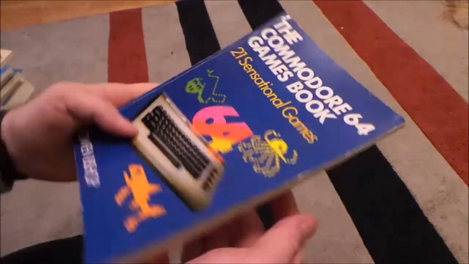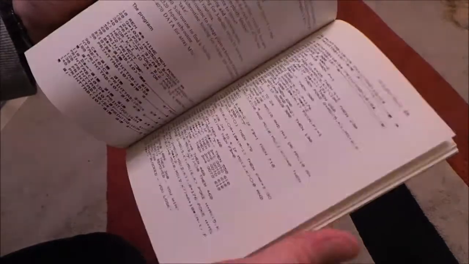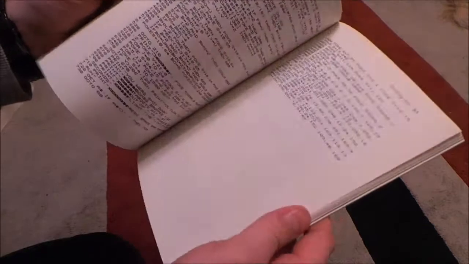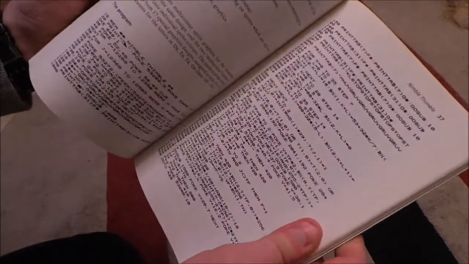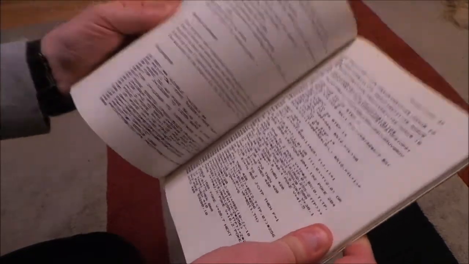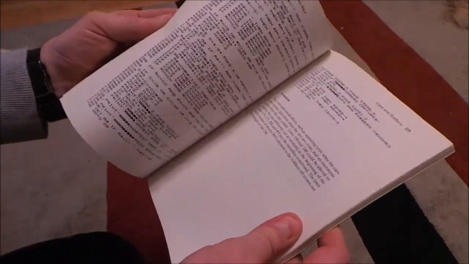21 games. Going to type them in. They're all in BASIC. I'm going to type them in. Some of them are big and some of them are small. And then we're going to pick 1 or 2 and convert it into machine code. So we're going to take a basic program and then convert it into machine language, and it should be exactly the same but run a lot quicker.